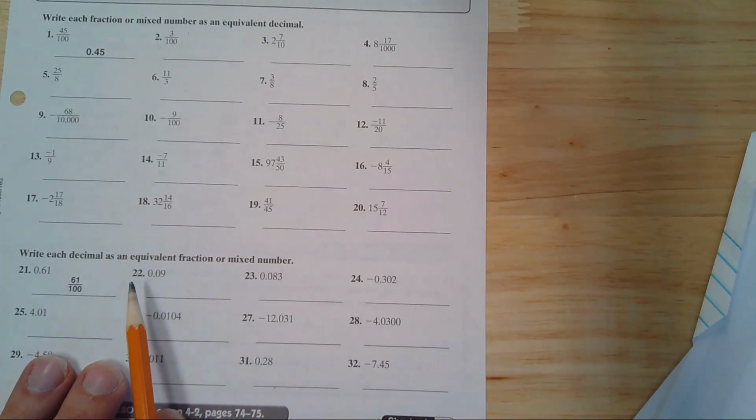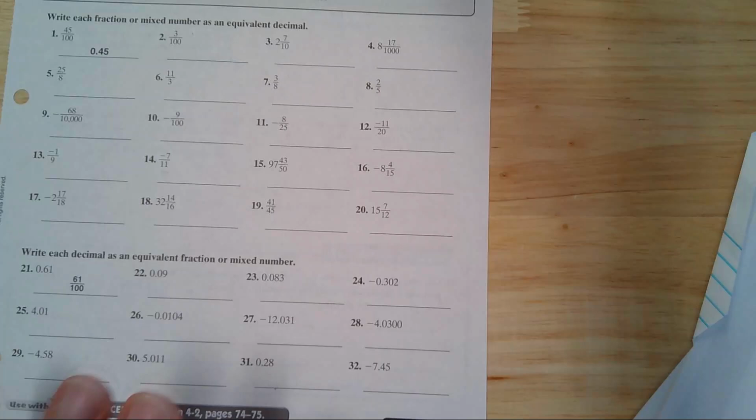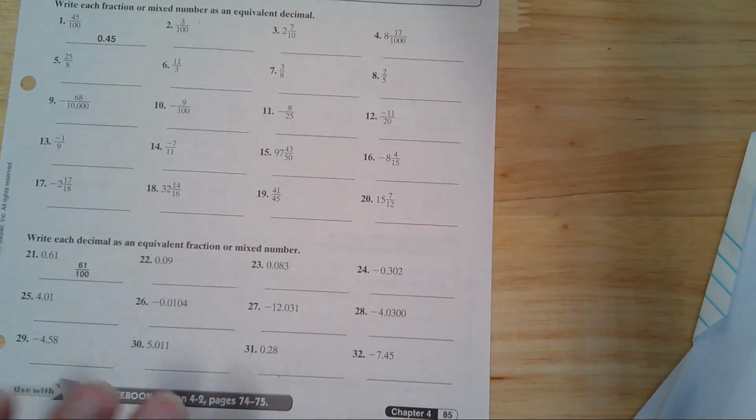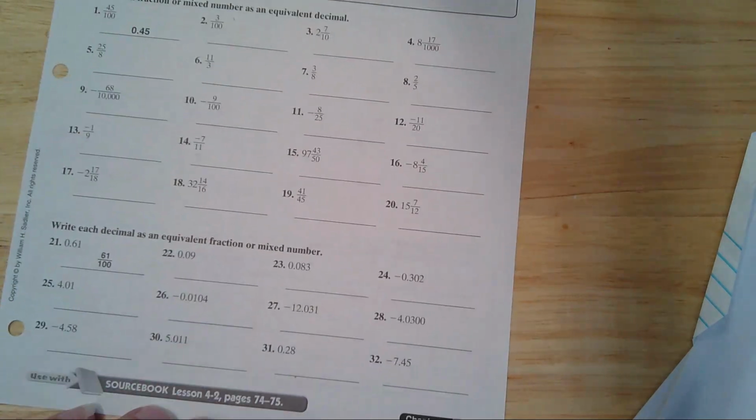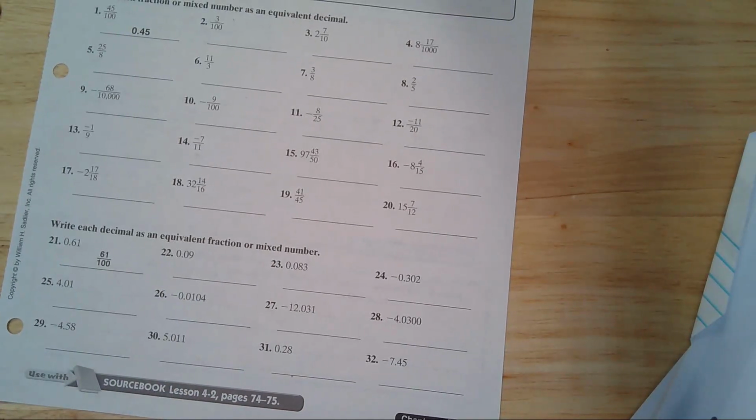But the key is, I guess this is the only time they won't have you simplify. So don't worry about simplifying. This will be pretty much the one and only time you don't have to worry about simplifying a fraction. But you do not have to simplify right now. So don't. You'll have lots of time to do it, I assure you.